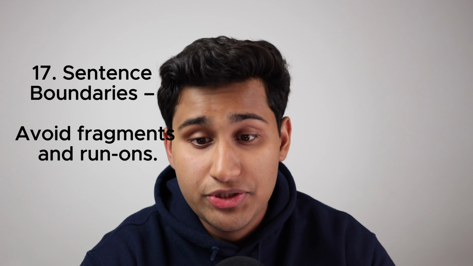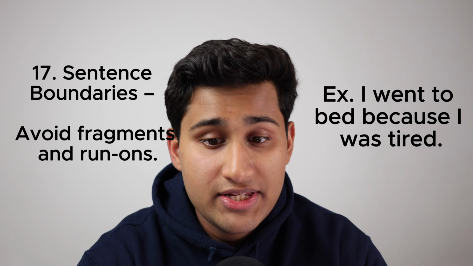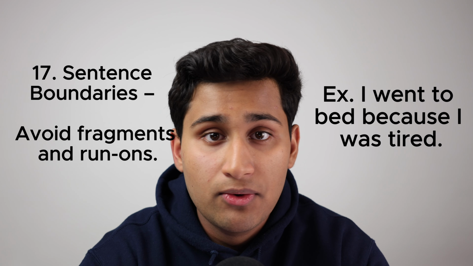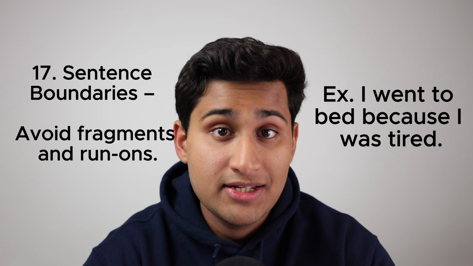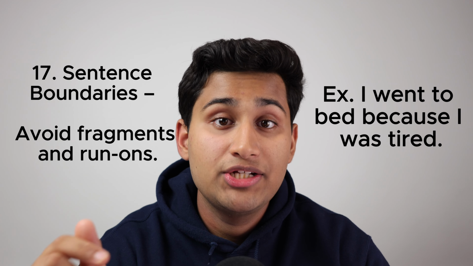Next are sentence boundaries. So this is where you want to avoid fragments and run-ons. Here the sentence is, "I went to bed because I was tired." Notice how there's no extra commas or semicolons or any punctuation. It's a simple sentence and there's no punctuation in that sentence. It's one independent clause that represents one idea. You want to make sure there's no complications with the grammar.